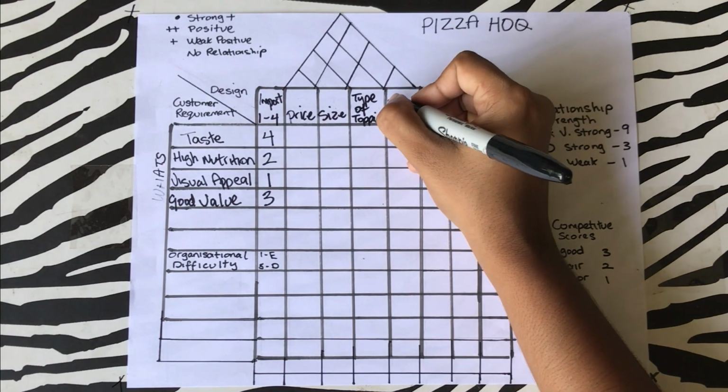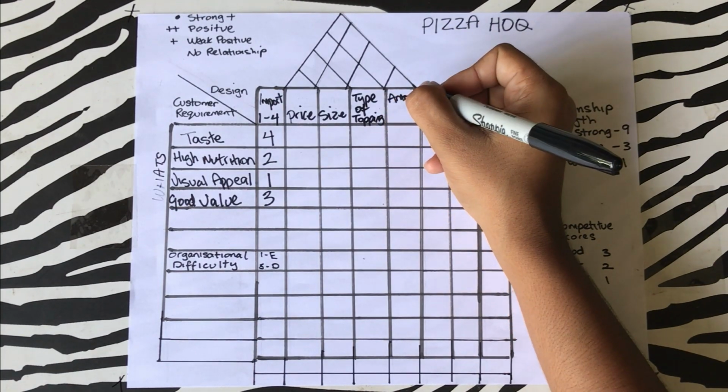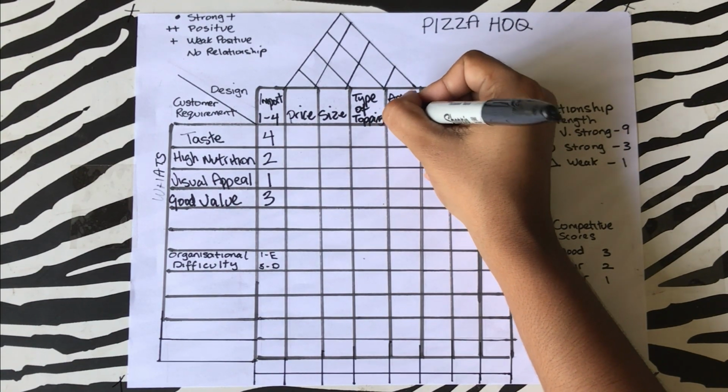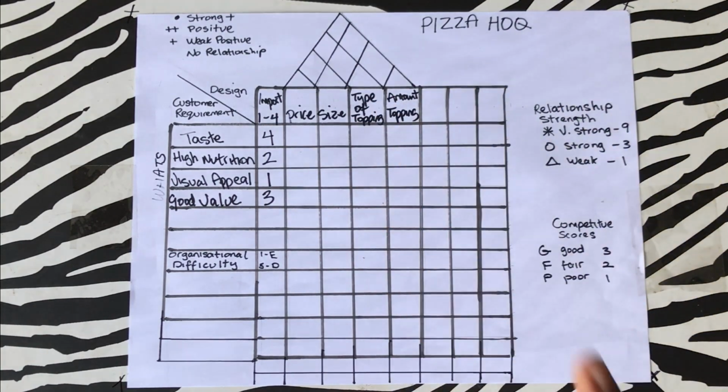And lastly, maybe the amount of topping. Now there are several other things we could look at there, but this is just a simple version to illustrate the house of quality. So this is type of topping and this is amount of topping. Right. The next step now is to complete the relationship matrix.